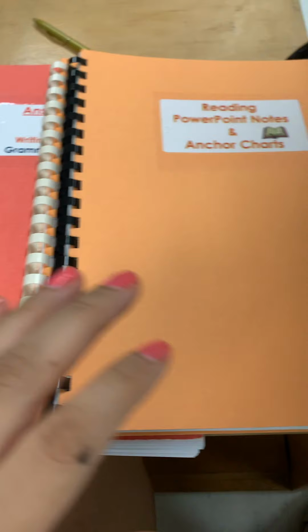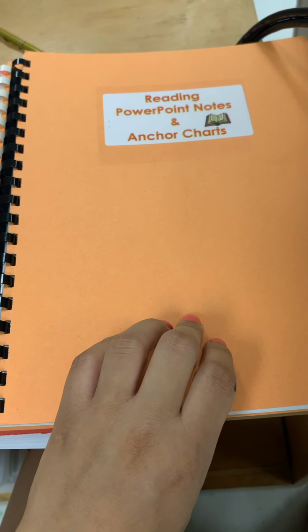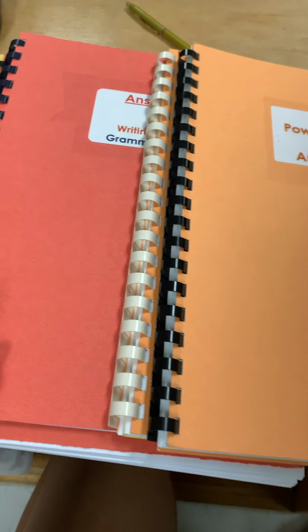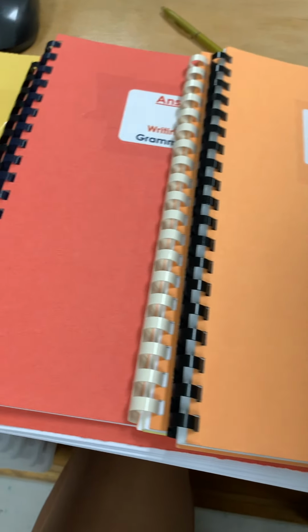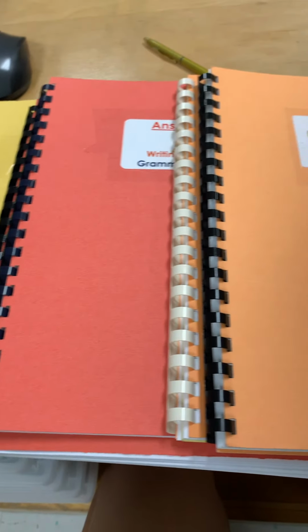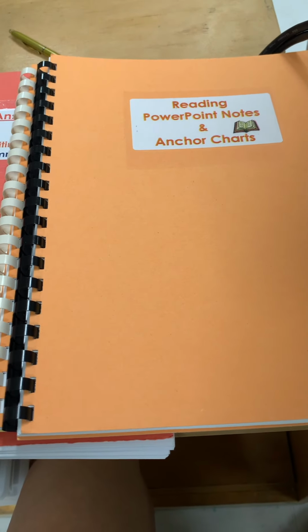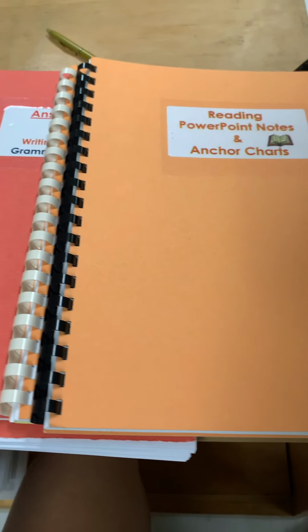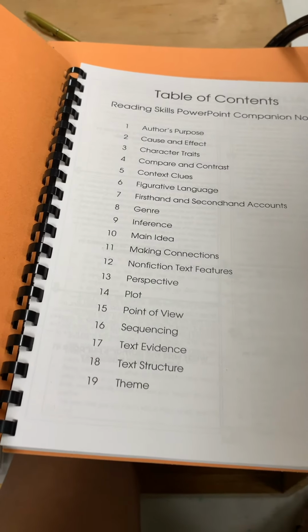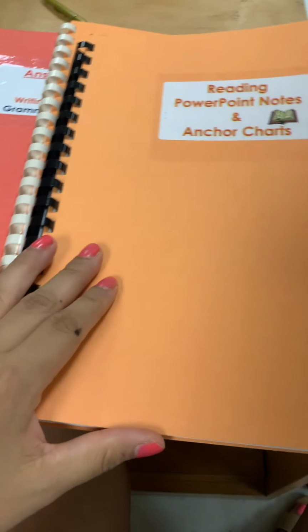They're based on Deb Hansen's PowerPoints and some of her other resources. She's a literacy coach, and she covers all those standards very well. And some of the PowerPoints she's created just for me. She's tailored some because she knows I'm a big fan of her work, and I own practically everything she's created.